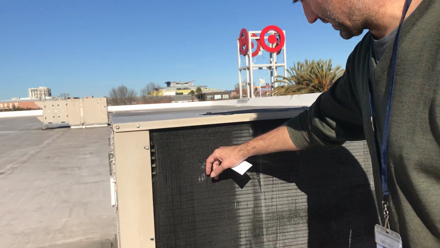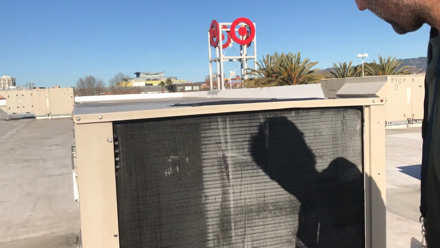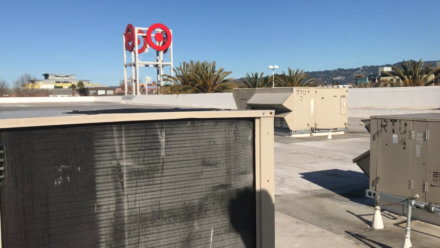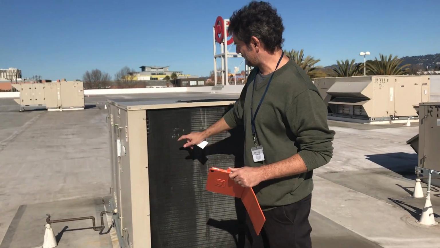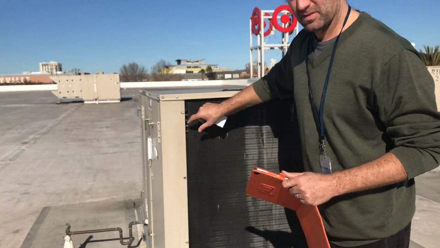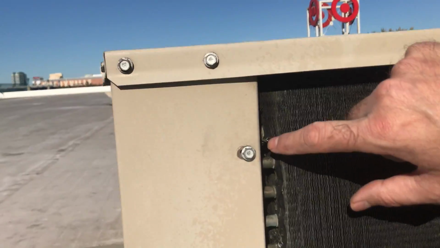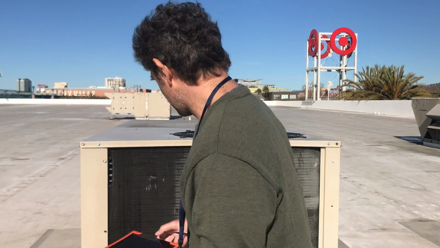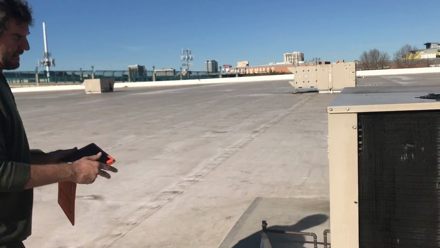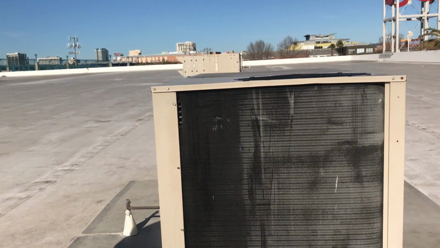The fin conditions here. At first glance at this, I would say it might be fair because it's not all that smashed up. But the closer I look at this, we have some missing fins here, a damaged area in this corner, some damage down here. I might go as far as to call this poor condition. And the cabinet itself appears fair.